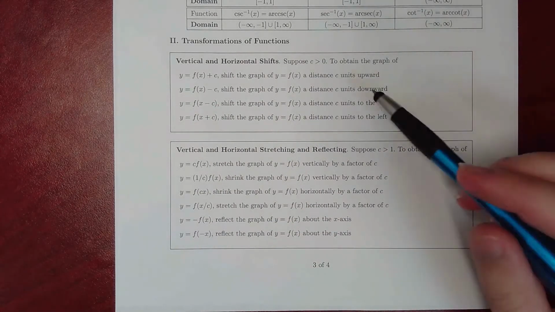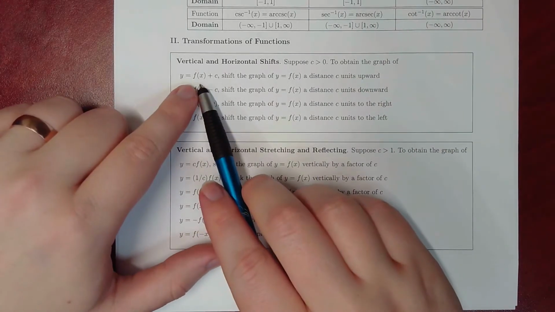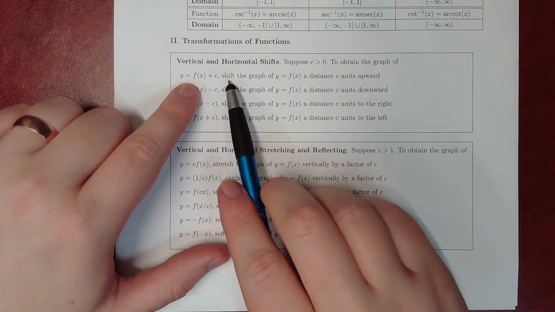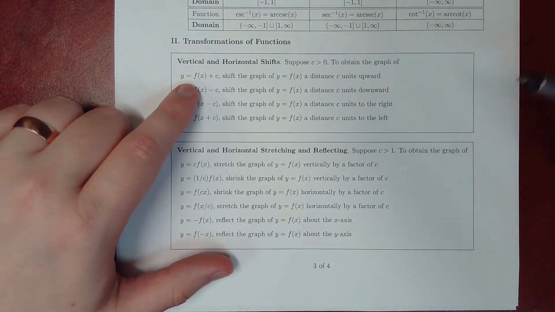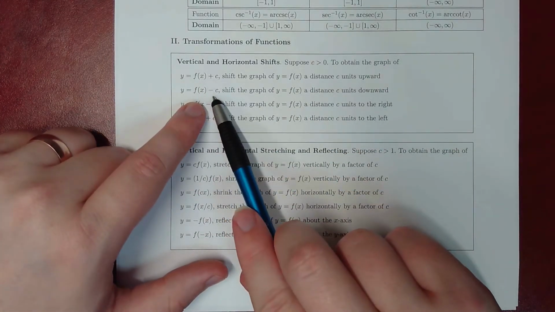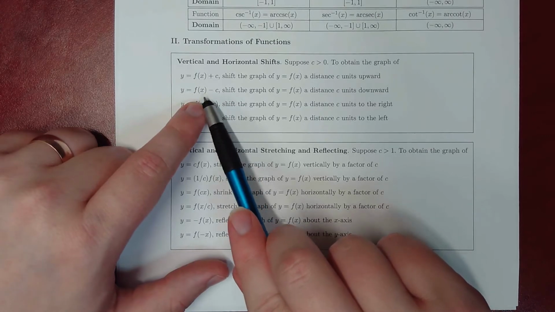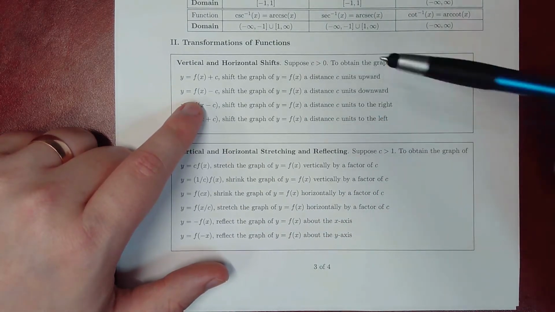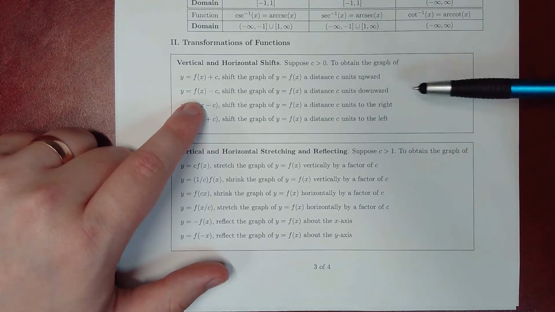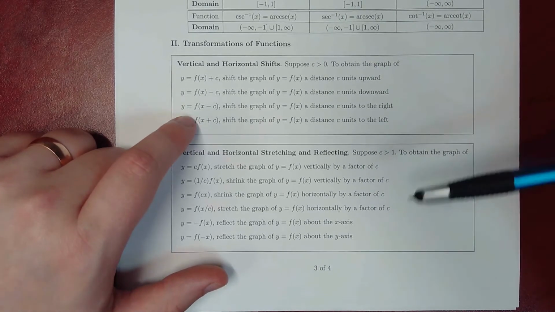So if my value was 10 and c is 2, then I shift my 10 up 2 to get to 12. If I'm subtracting c from f of x, then we're shifting downward. So again, if we had a value of 10 and we subtracted 2, it'll move 2 downward.